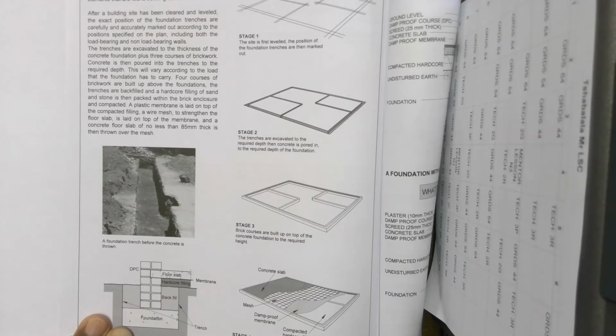The trenches are backfilled and a hardcore filling of sand and stone. So backfilling means that this here was your trench, like this here. If you look at this, there's a trench. Then on top of this, you lay your 1, 2, 3 brick courses. Then you put in soil, you backfill.